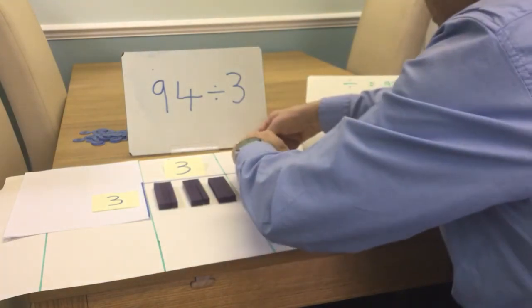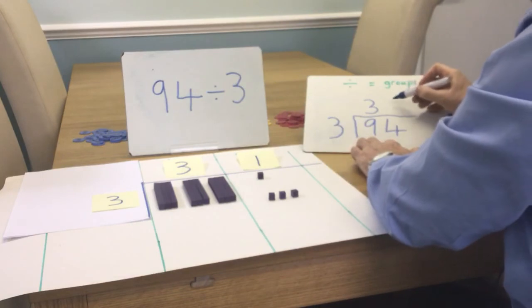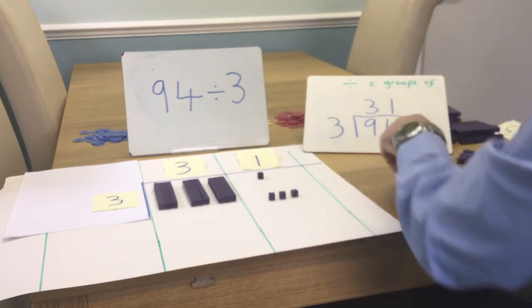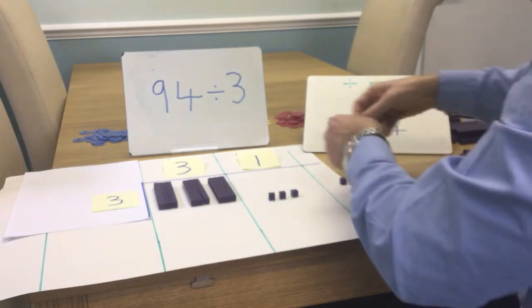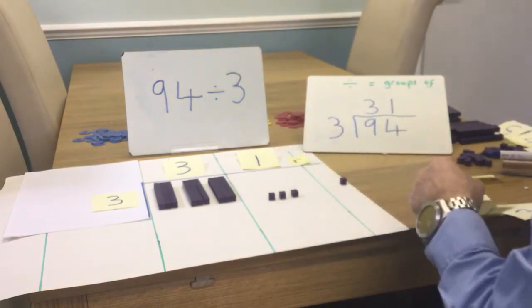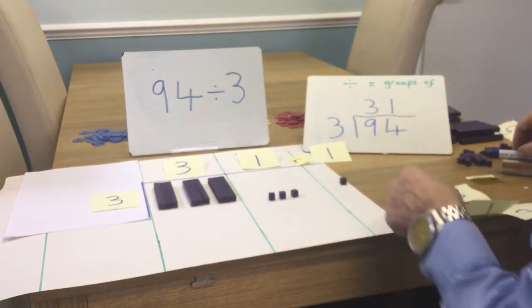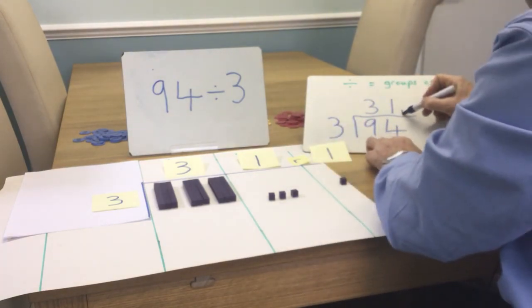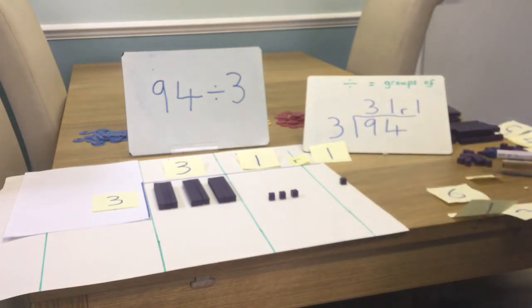Good to do it one step at a time so you don't make mistakes. So I've got my 1. I'll write it there, but you'll notice I've got 1 left over. So I need to put my little r in there, pop in my 1, and write down remainder 1. So 94 divided by 3, you will get 31.